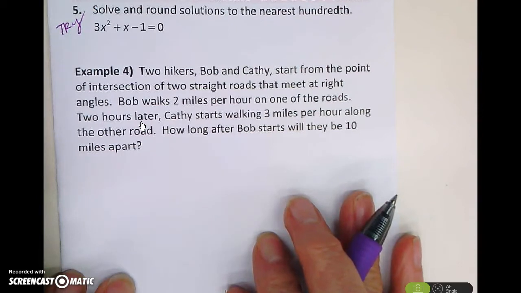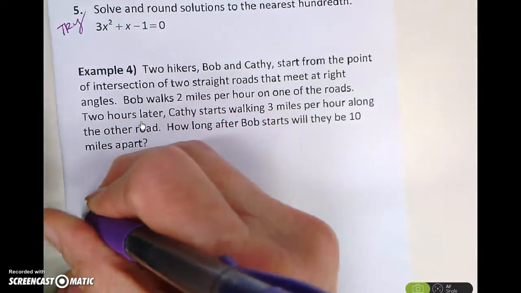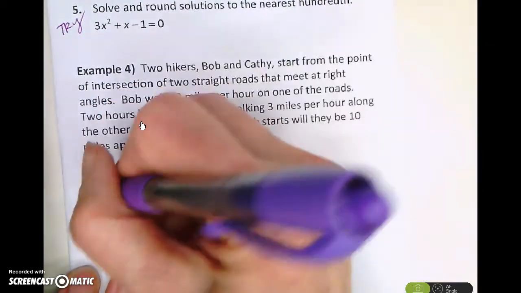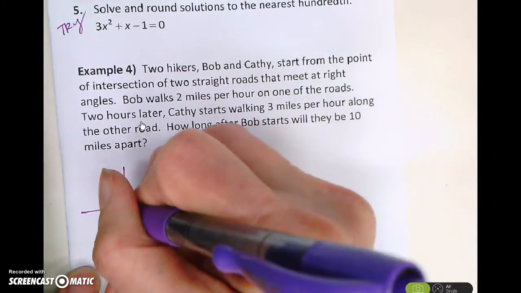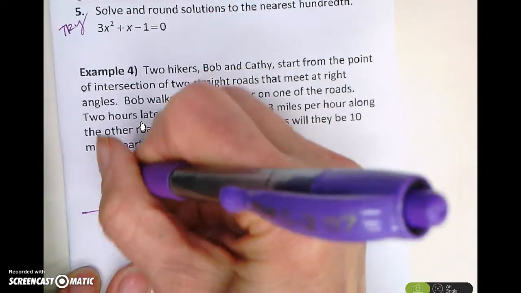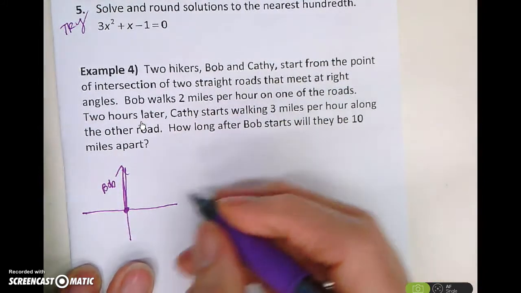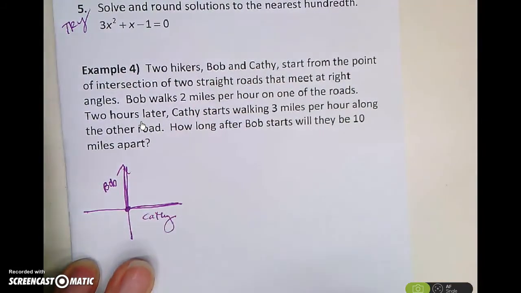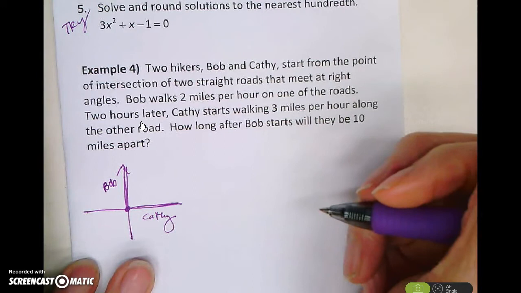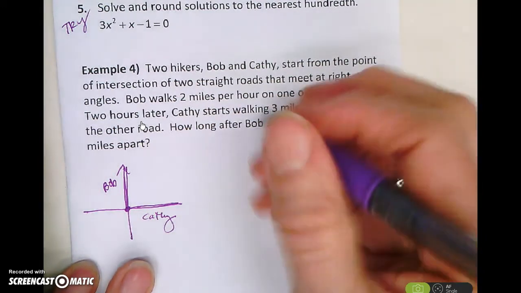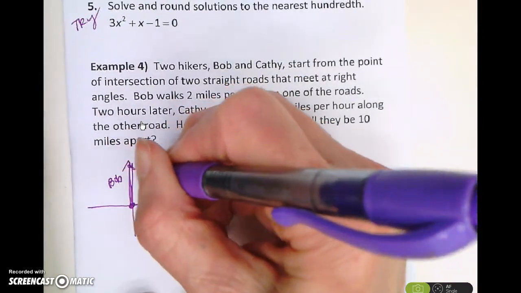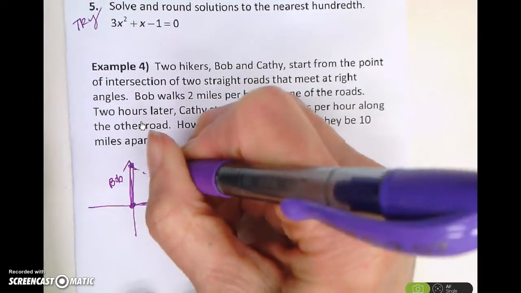So example 4, 2 hikers, Bob and Kathy, start from the point of intersection of 2 straight roads. So we've got 2 straight roads here that meet at right angles. Bob walks 2 miles per hour, so I'm going to call this Bob here, and he's going this way. And then Kathy walks 3 miles per hour along the other road. So here goes Kathy. 2 hours later, Kathy starts walking. How long after Bob starts will they be 10 miles apart? So at some point, their distance from here to here is going to be 10.